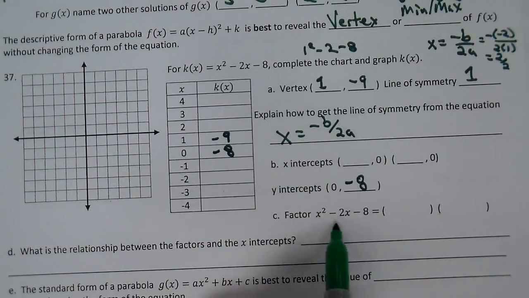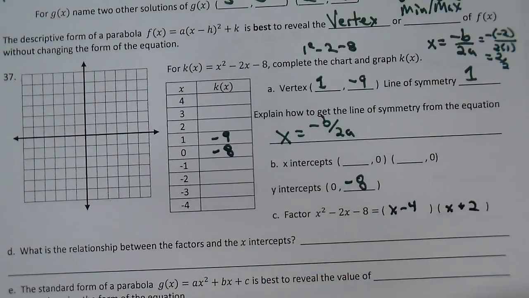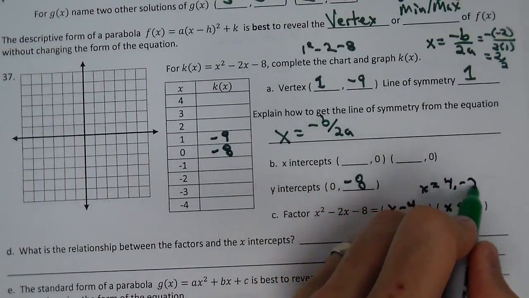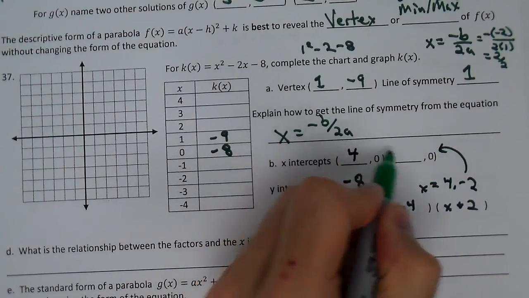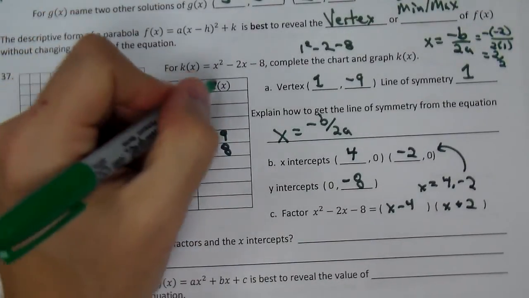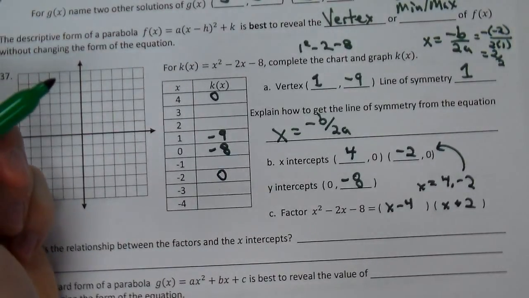Jumping down here to factor, this will help us a little bit. Multiplying to negative 8, adds to negative 2. I could do x minus 4, x plus 2. What's nice about that is then I know I have two solutions at 4 and negative 2, which are actually our x-intercepts. So up here on our table, whenever it's 4, we get 0. When it's negative 2, we get 0.